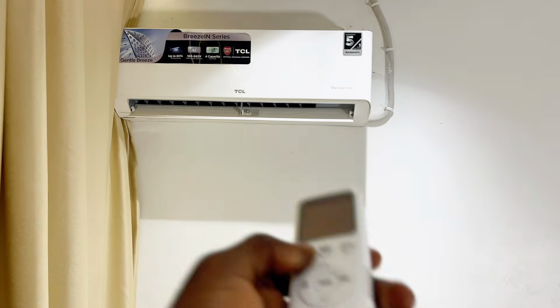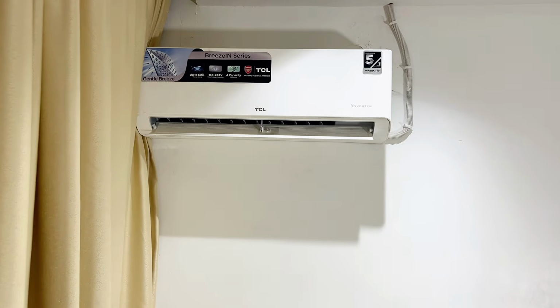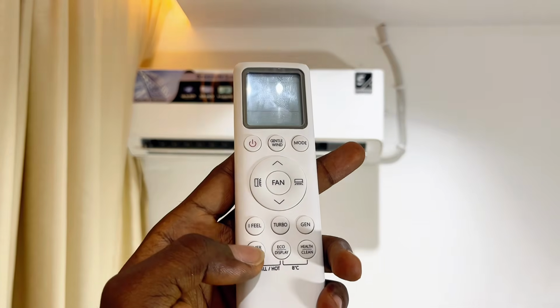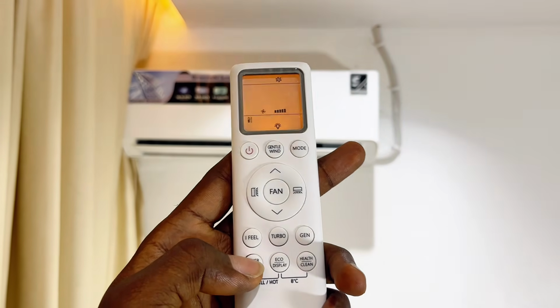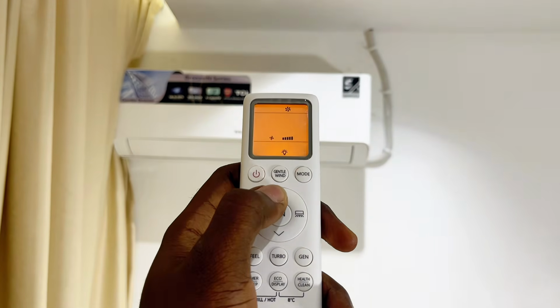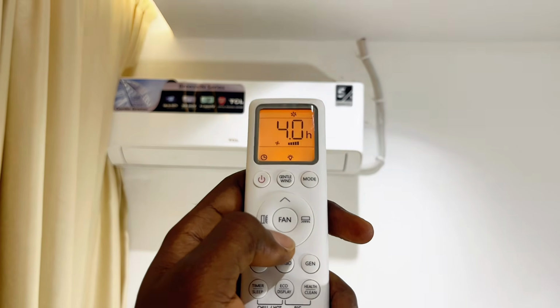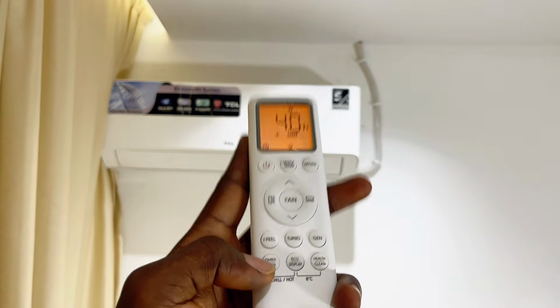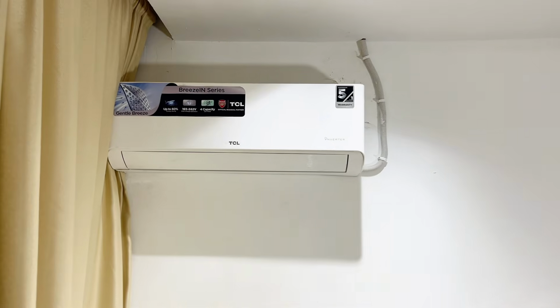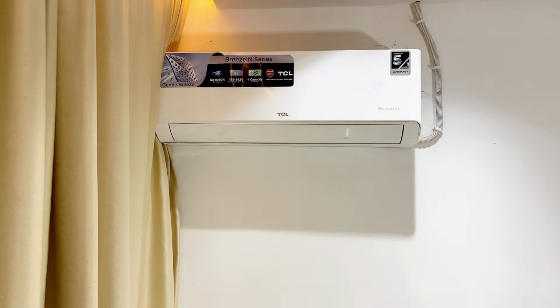So if the AC is actually turned off, you can go ahead and set a timer. Tap on the timer button over here, and set for when I want it to turn on with the up and down buttons over here, so I can set it to turn on in the next 4 hours, and then just tap on the timer button again, and it is just going to turn on in the next 4 hours as well.